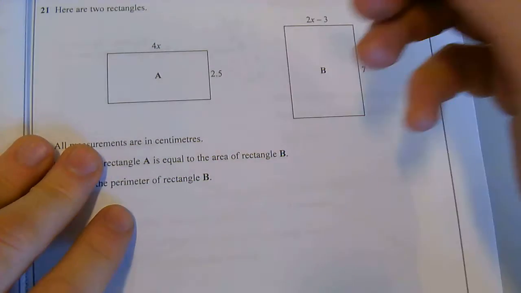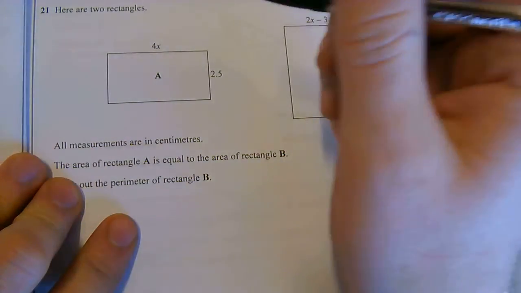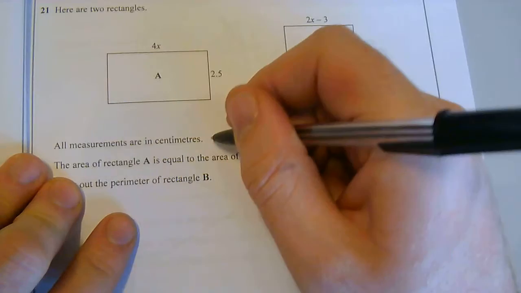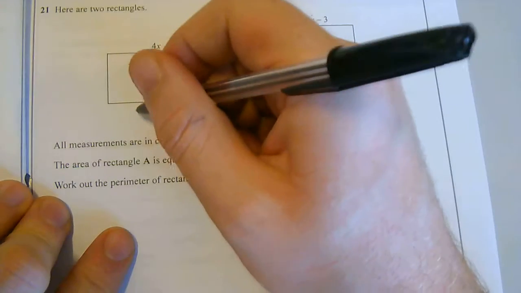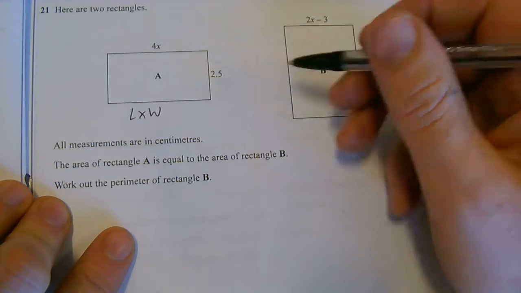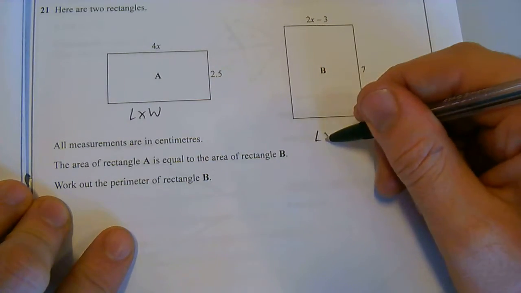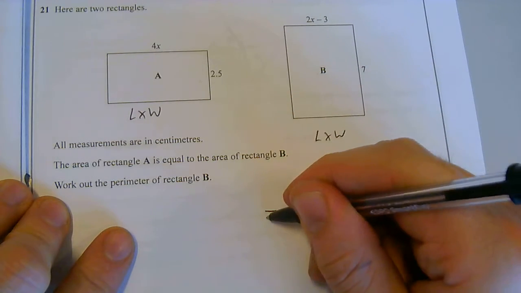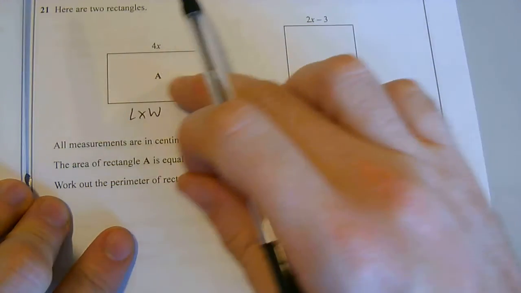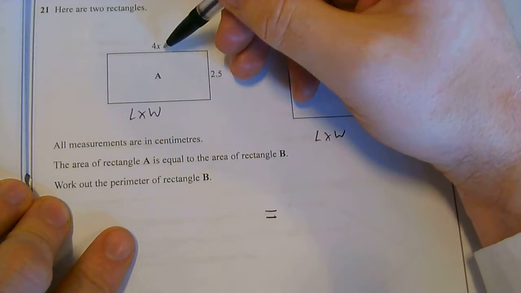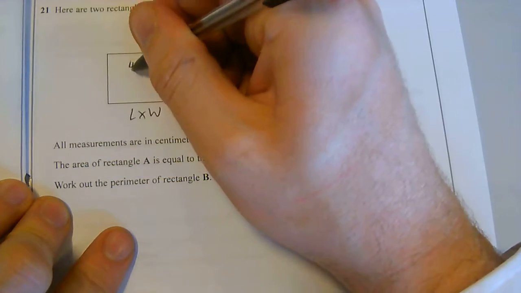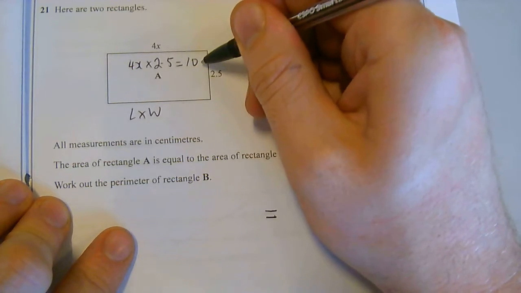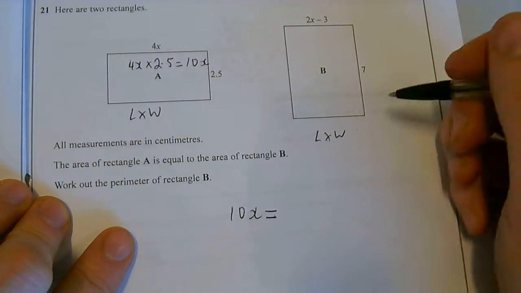Right, so all measurements are in centimetres. The area of rectangle A is length times width. So look at that there. Length times width is equal to the area, length times width, of B. So whatever the area of this one is, it equals that. These two areas are equal. So the area of this is 4x times 2.5. Use your calculator for the number bit, but that is 10x. So 10x equals this area.